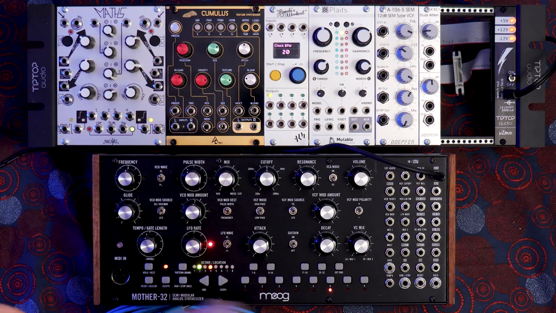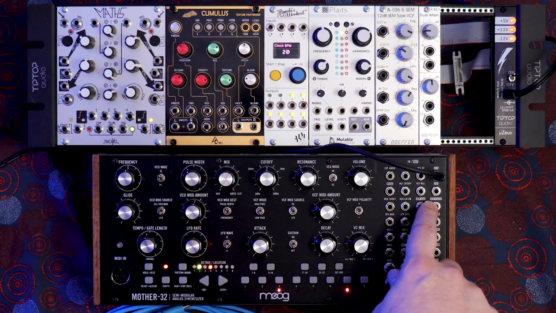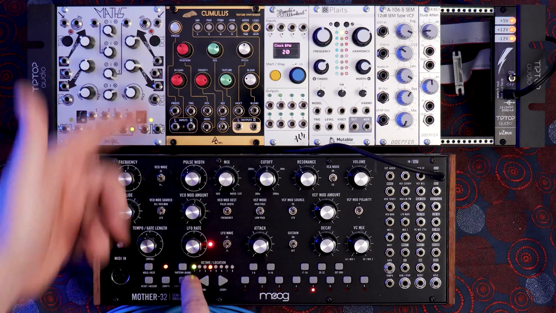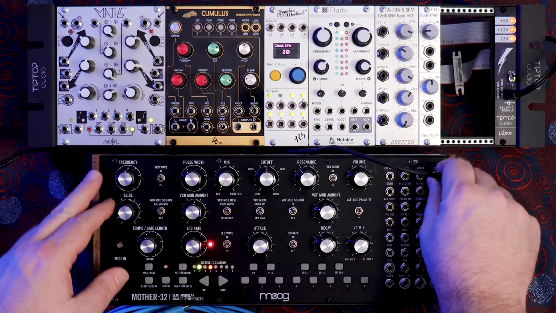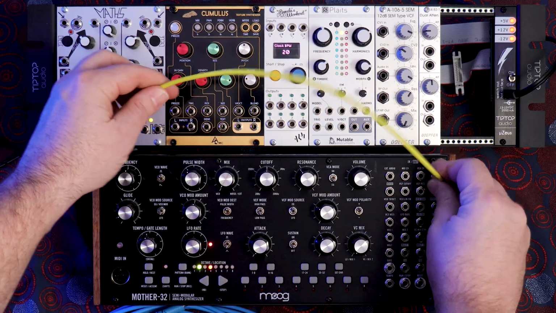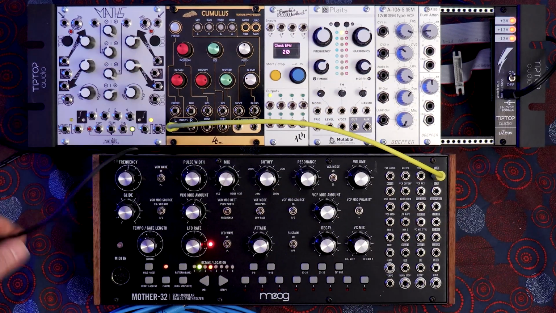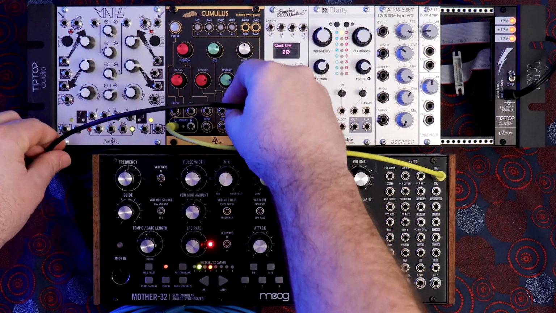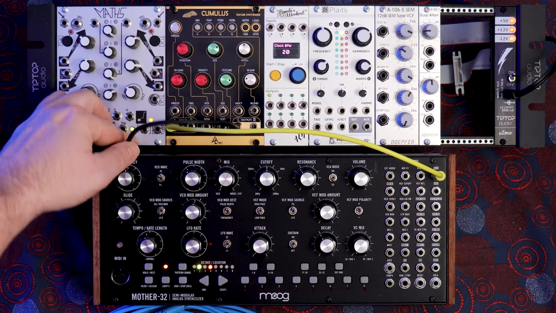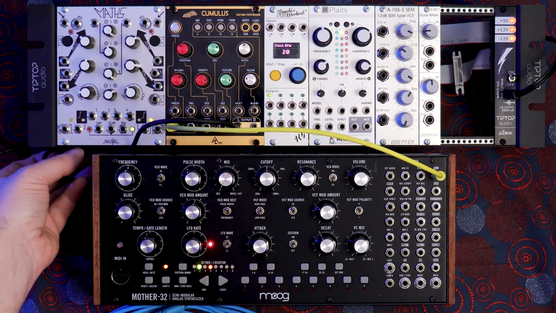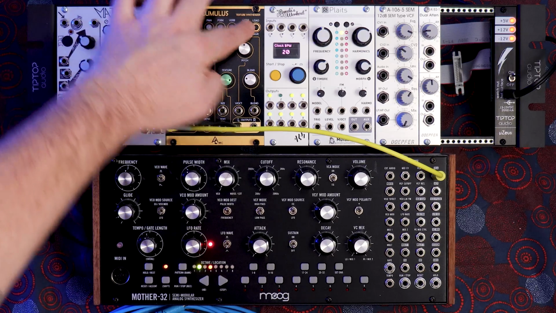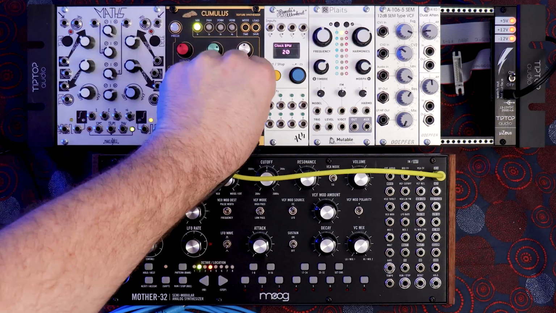So right now, we have our sequence coming out of the Mother, but let's patch it through Cumulus. Instead of coming out of the VCA, I'm just going to go ahead and plug the VCA into the input of the Cumulus and take my audio out of Cumulus. There's all kinds of different ways to do this. You could run it through VCAs, but this is just fine for now. So right now, let me turn everything off and then we'll slowly build it back up.